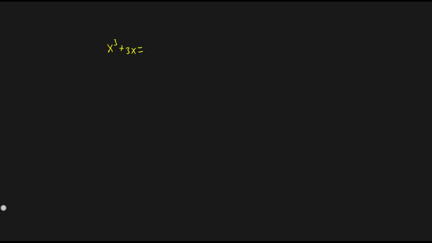So we have a whole solution. So let's solve it using the quadratic. But first we have to note down what u minus v is, where u minus v is equal to 4, and u times v is equal to 1, since 3 divided by 3 is 1 and 1 cubed is 1.